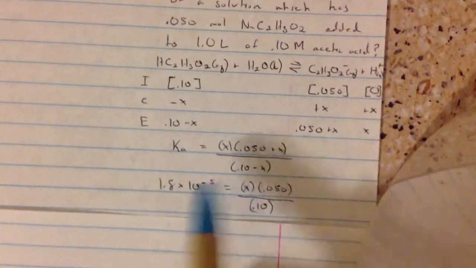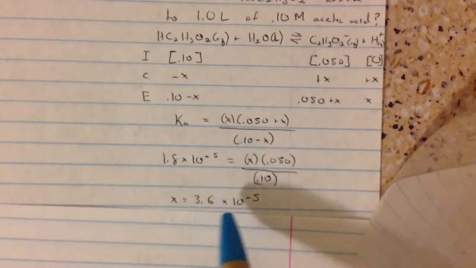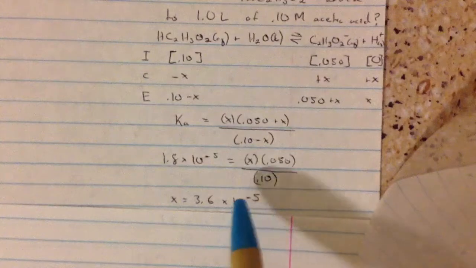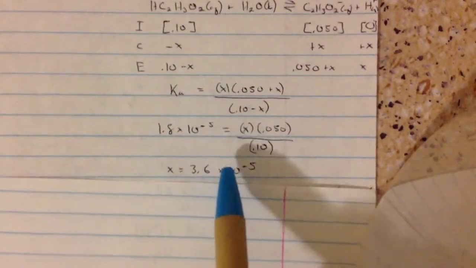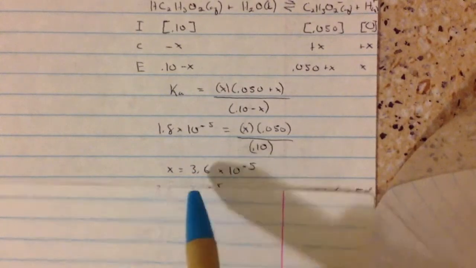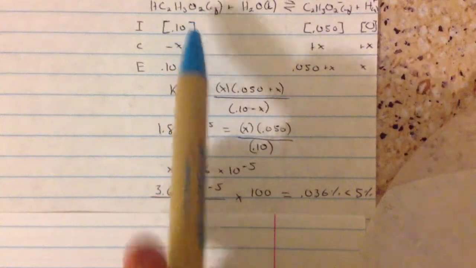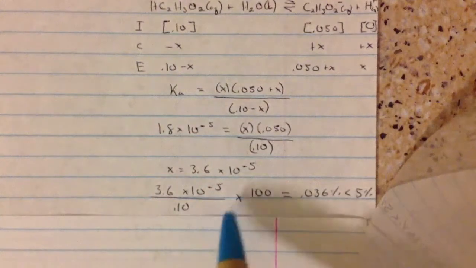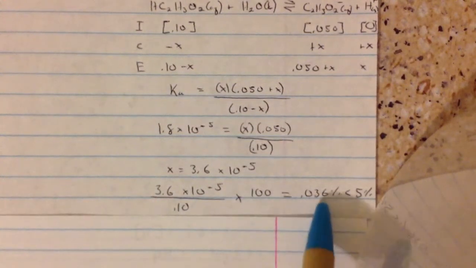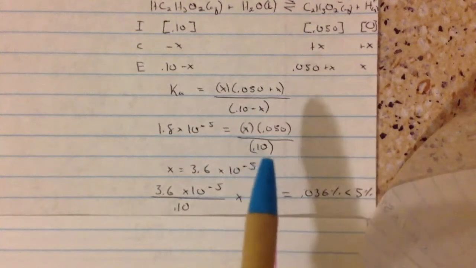Now you just multiply each side by 0.10, divide each side by 0.050, and you'll get x as 3.6 times 10 to the -5. And just to make sure x is accurate, what you can do is take this x, divide it by your initial concentration of the acid, and then multiply by 100. This will give you a percentage. If that percentage is less than 5%, then this is accurate.